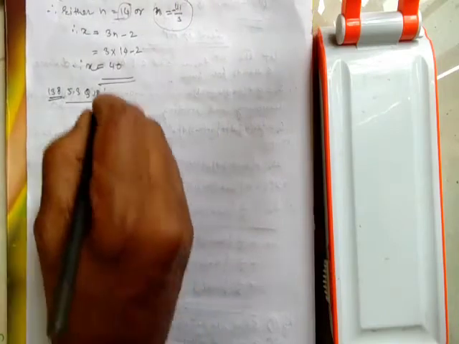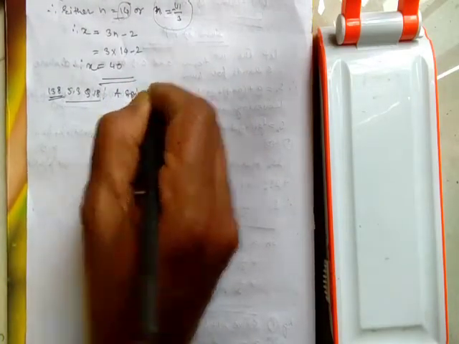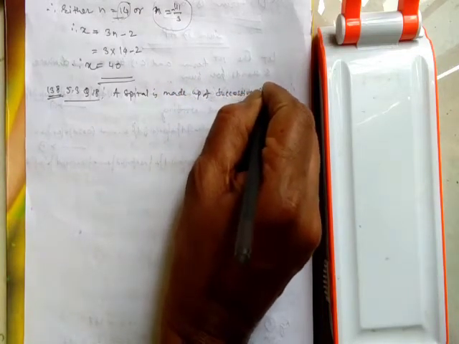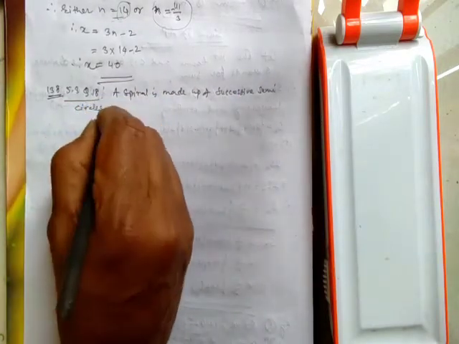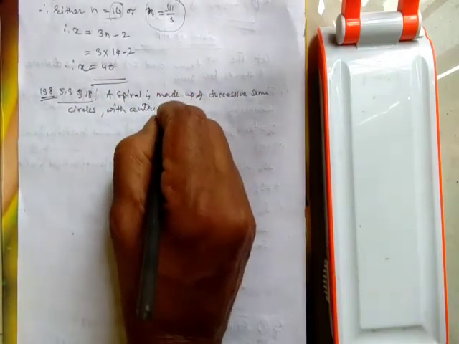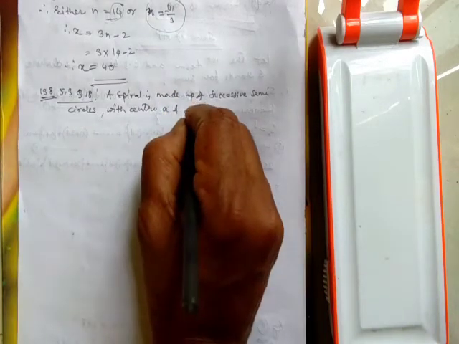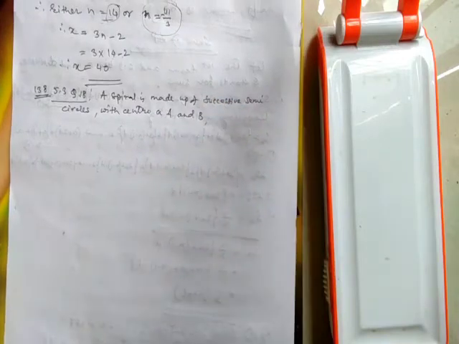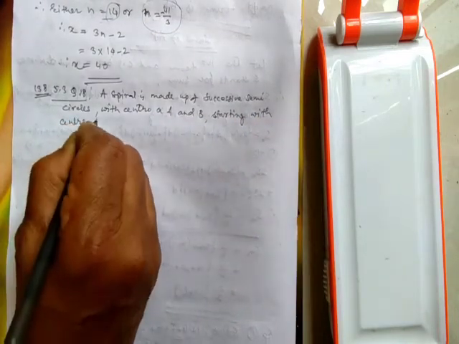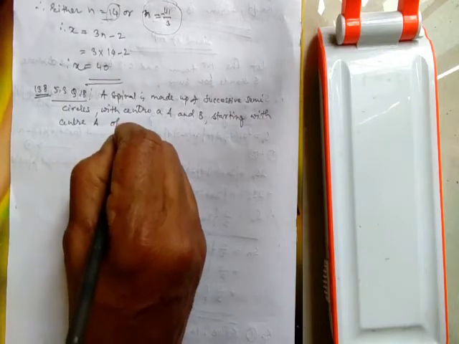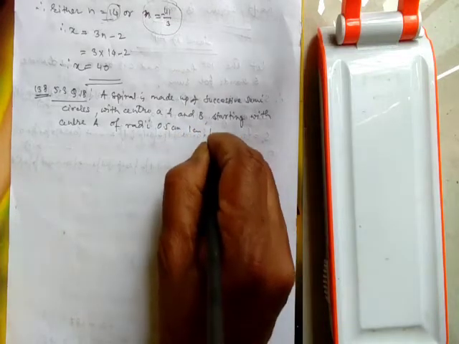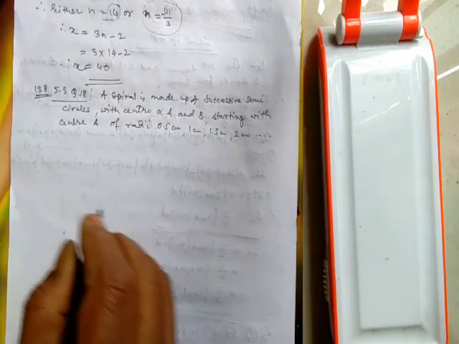A spiral is made up of successive semicircles with centers at A and B, starting with center A, of radius 0.5 centimeter, 1 centimeter, 1.5 centimeter, 2 centimeter, like that, as shown.